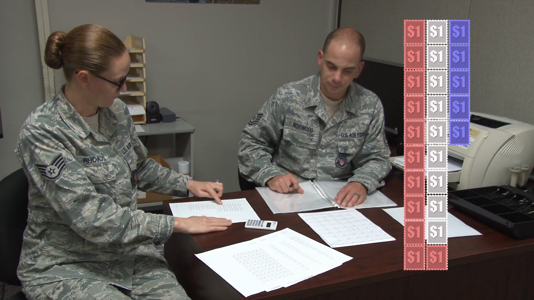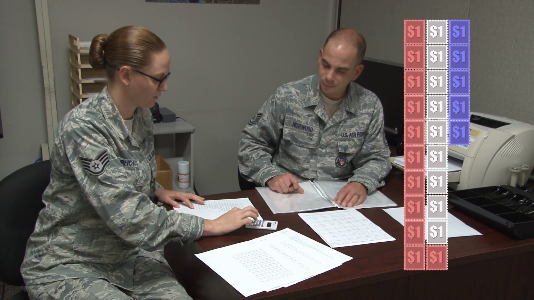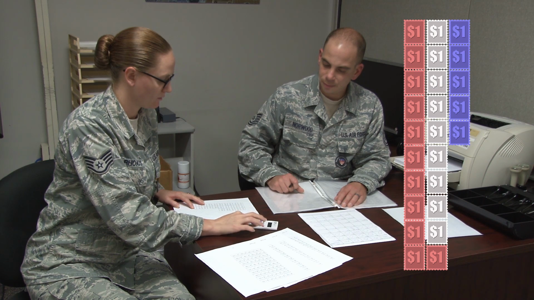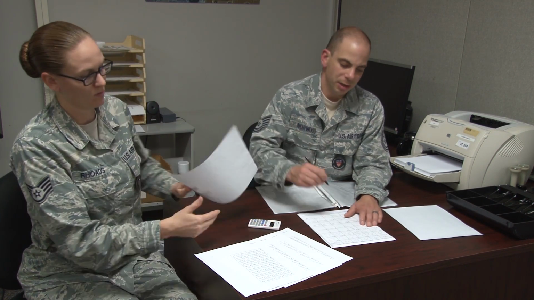1 through 10, 1, 2, 1, 2, 3, 4, 5. 25. So I annotate 25 in our quantity column. After we've counted up all these $1 stamps, now I'll go through and add up all of our quantity to get our total quantity of $1 stamps.